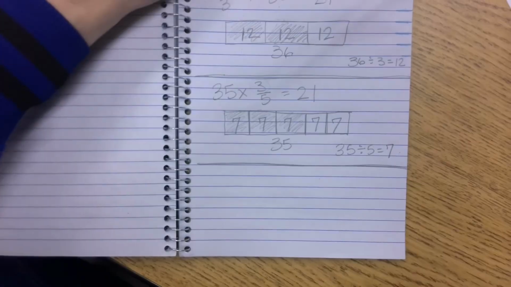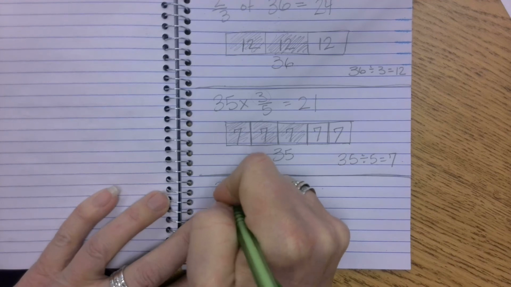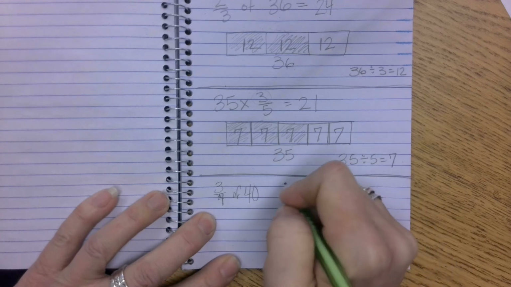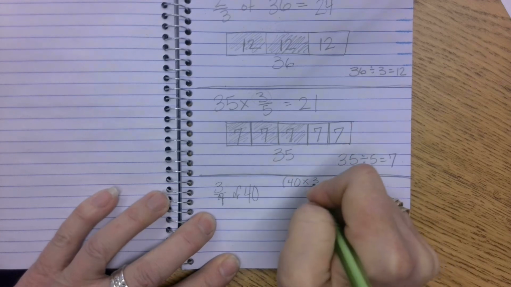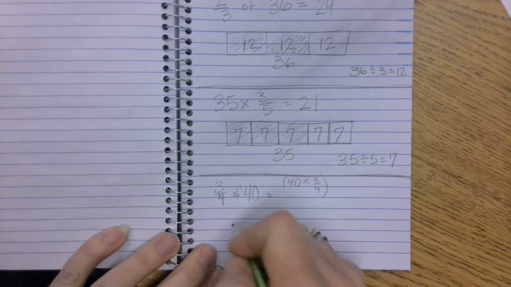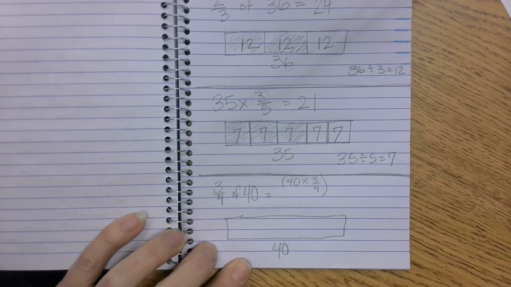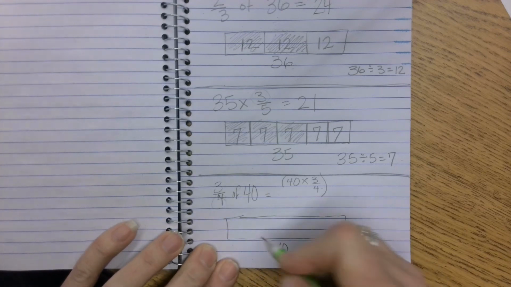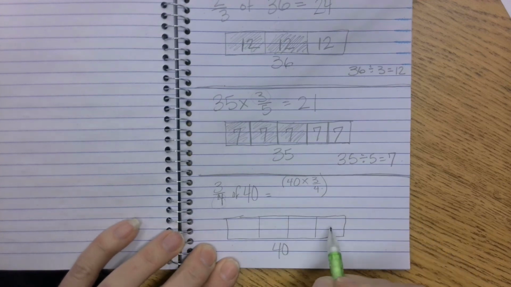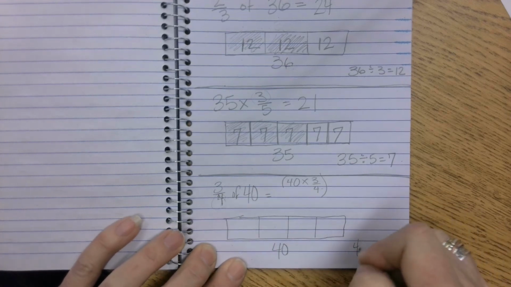All right, the final one that we're going to do before you start your work is this. We're going to do 3/4 of 40. 3/4 of 40, which can also be written as 40 times 3/4. Those are equivalent. This and this are equivalent. All right, so we need a box for 40 to represent 40. And since I have fourths, then I know I need 4 pieces. So we'll do half and fourths. 1/4, 2/4, 3/4, 4/4.